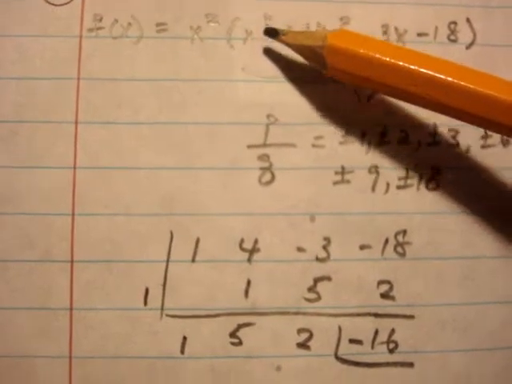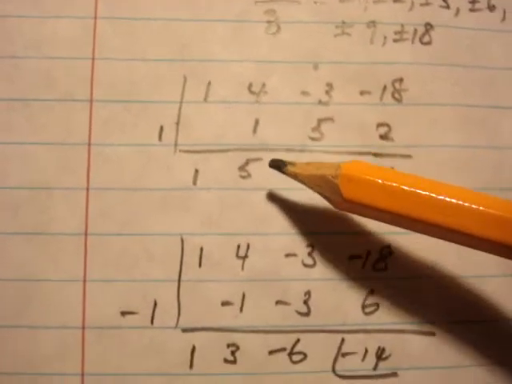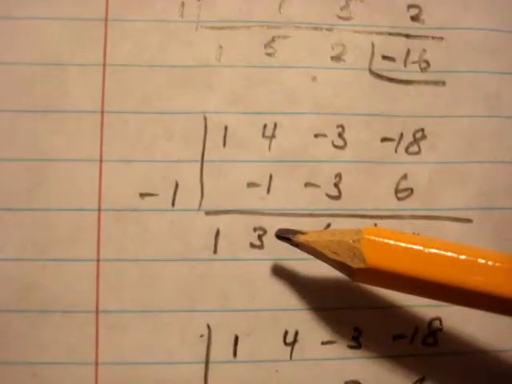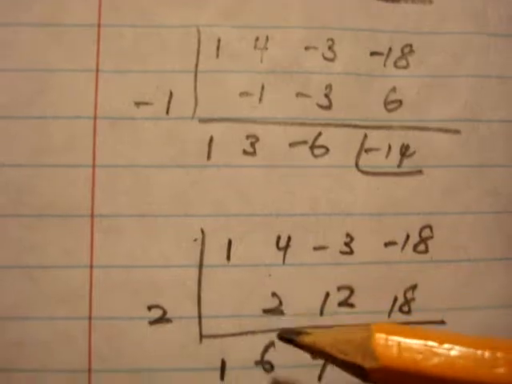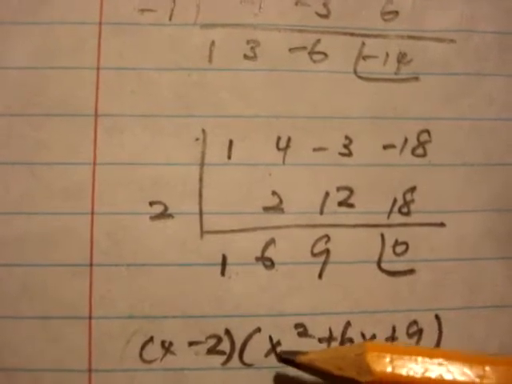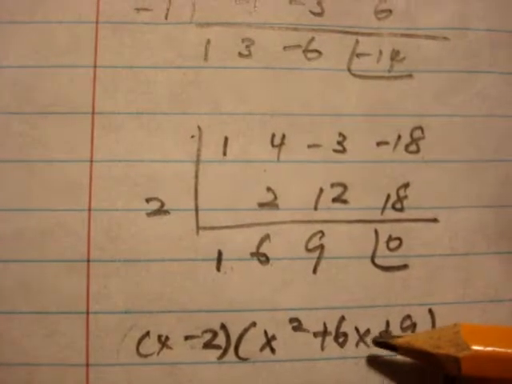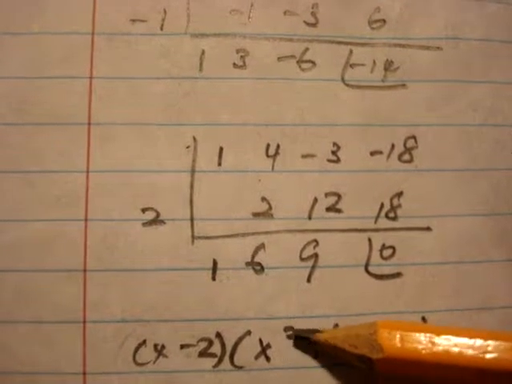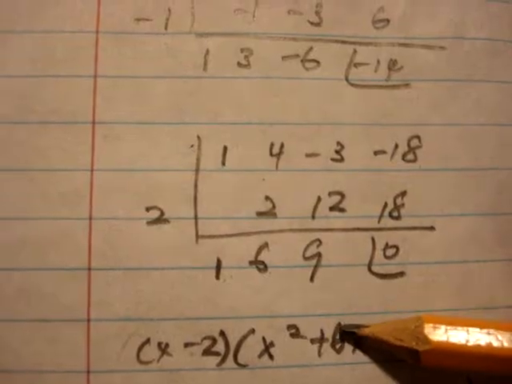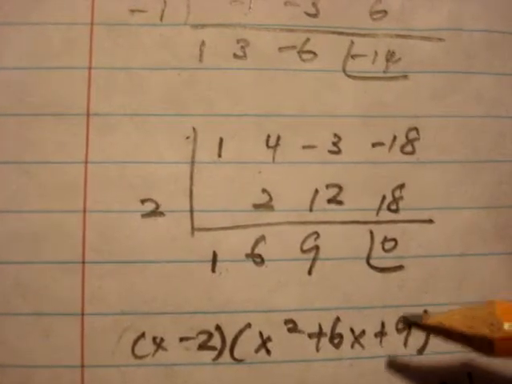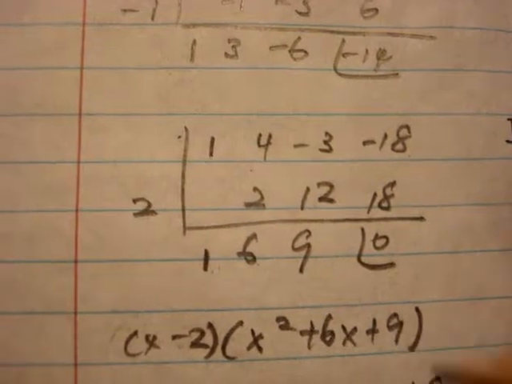When you do a division and it's factorable, it'll be a degree lower. So it'll be x to the second plus 6x, a degree lower each time, and then plus 9.